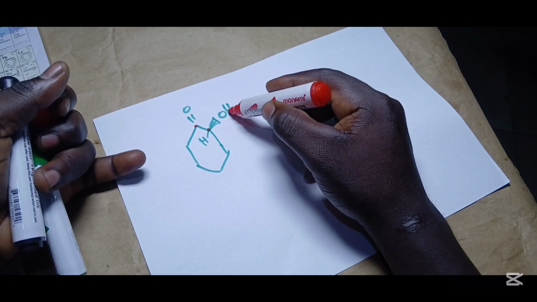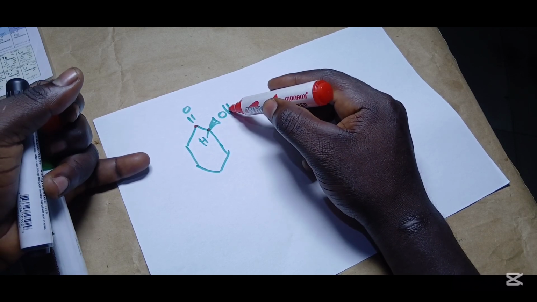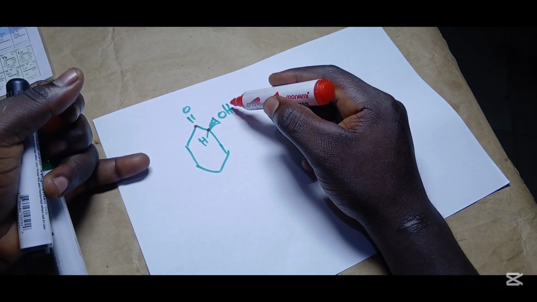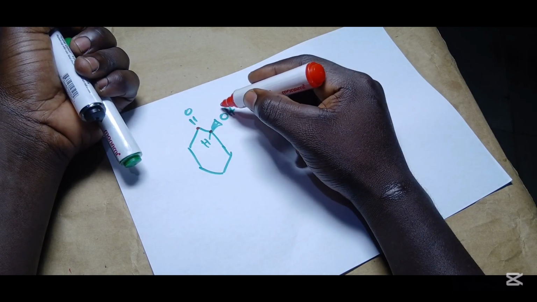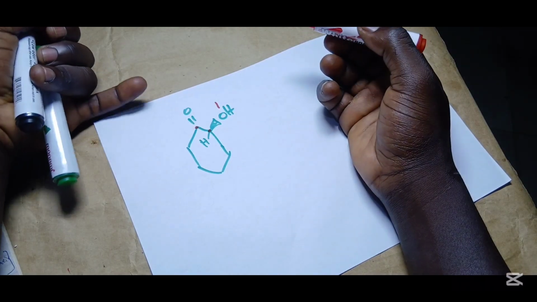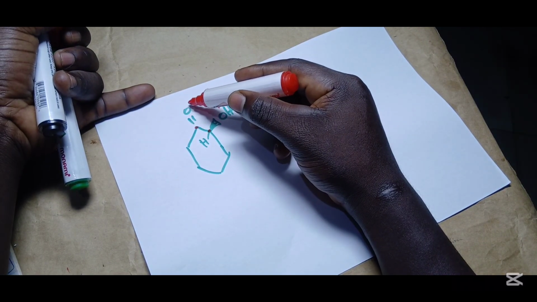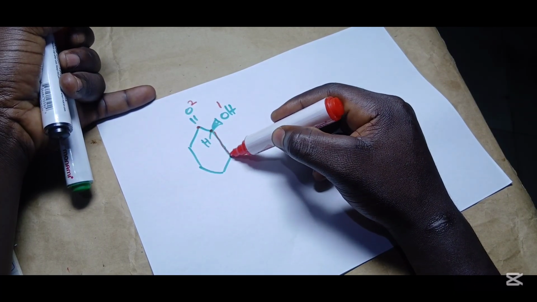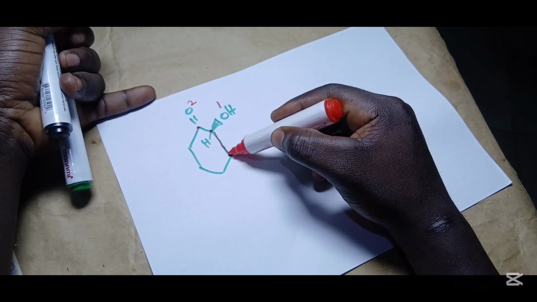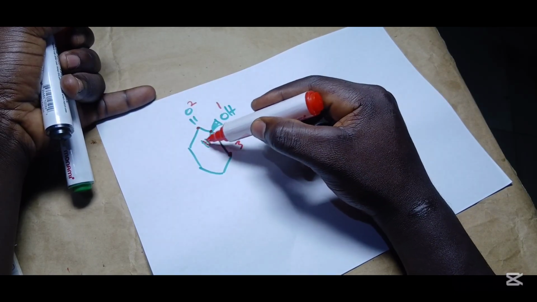It has oxygen and hydrogen attached to it, and definitely oxygen will be priority number 1. Now oxygen is definitely going to be priority number 2 here, and we have a carbon atom here, which is going to be priority number 3, and then the hydrogen to be priority number 4.